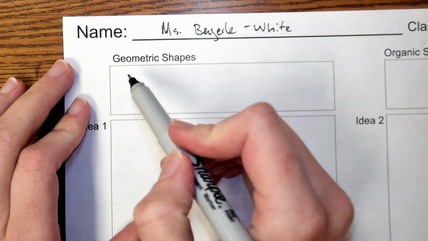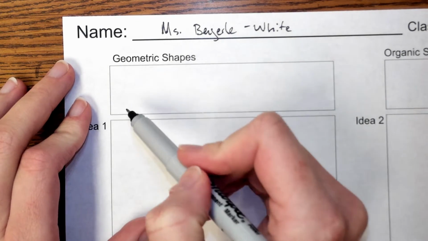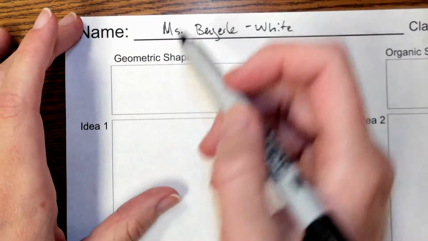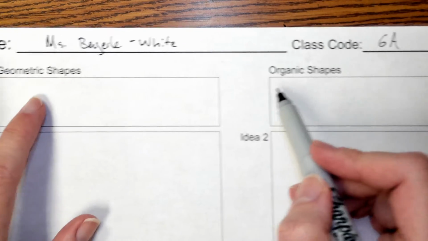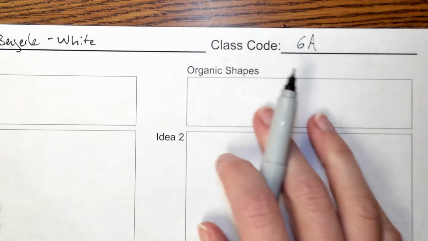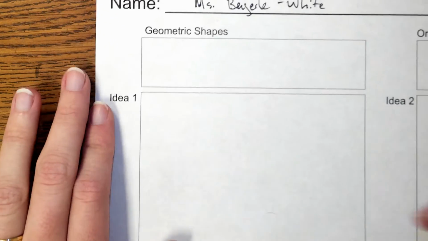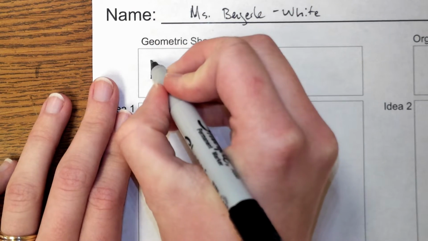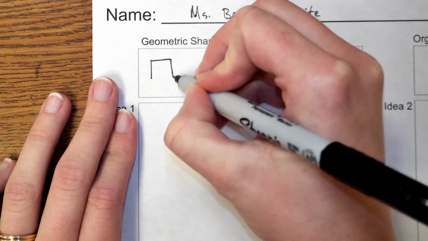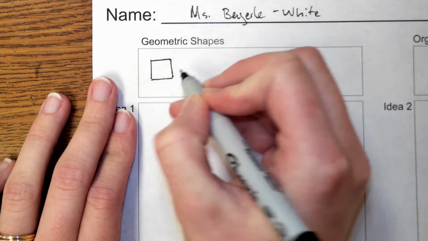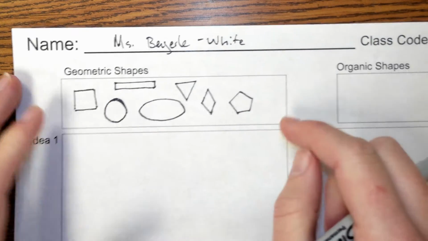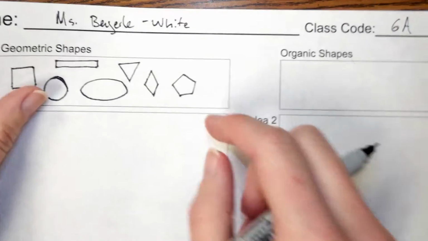When we're thinking about stained glass, we're talking about certain colors inside of different shapes. So we can consider different geometric shapes and organic shapes that we would like to use in our artwork. A geometric shape is any regular shape, often shapes that are recognizable with names such as squares, circles, rectangles, etc. In art today and every day, I don't expect your drawing to be perfect, but I do expect you to try your best.